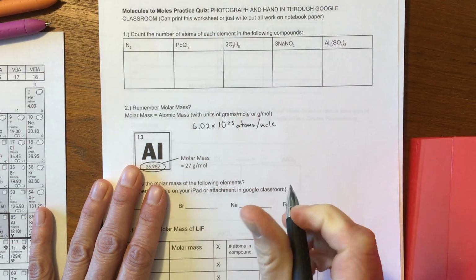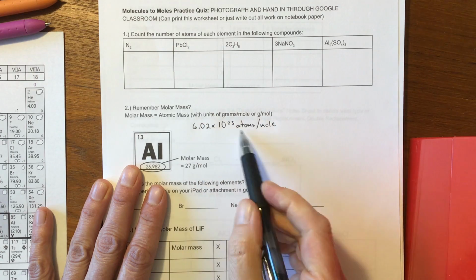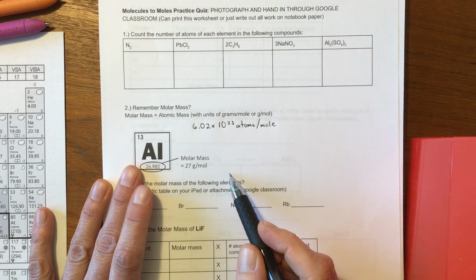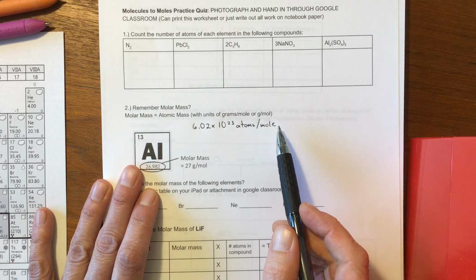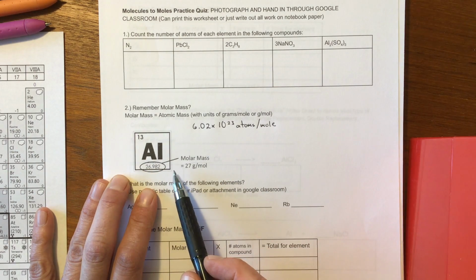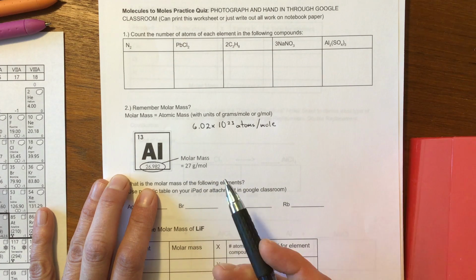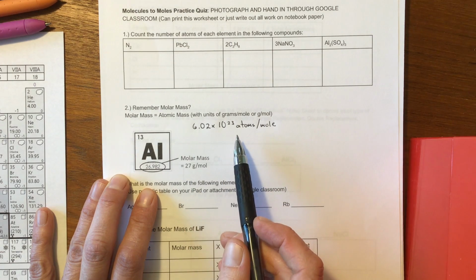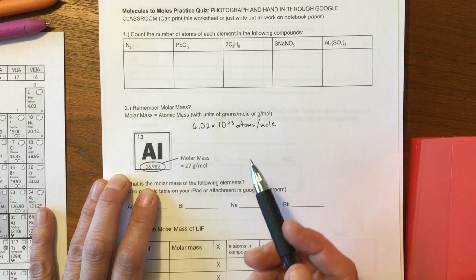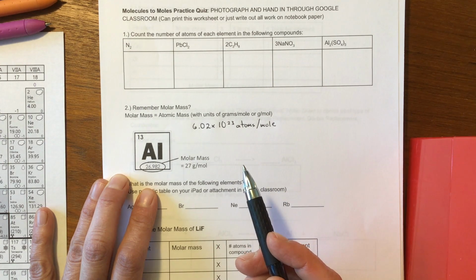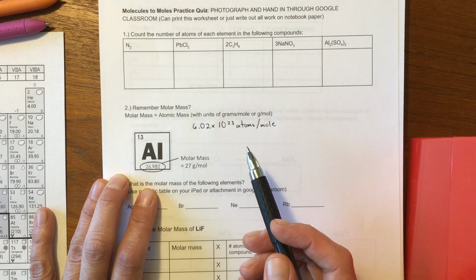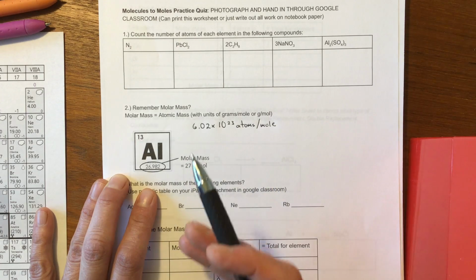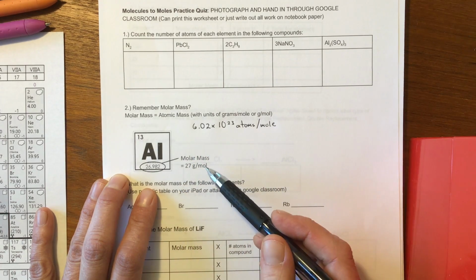Now, that's just what the definition of a mole is. You don't have to know that to do these calculations. What you have to know is the mole is giving us a constant number of atoms, but depending on the element we're talking about, that number of atoms will weigh a different amount, because atoms have different sizes, right? Depending on how many protons and neutrons they have, that's going to change the size of the individual atoms. So if you have bigger atoms, they're going to weigh more.